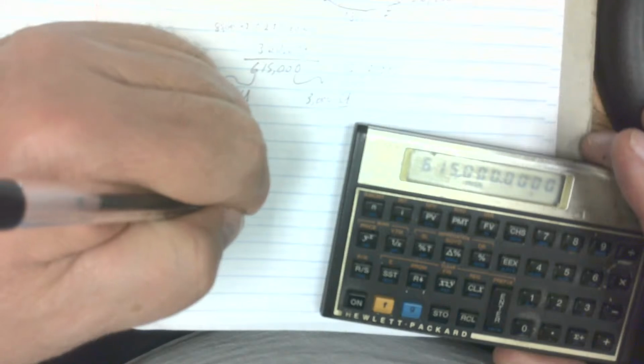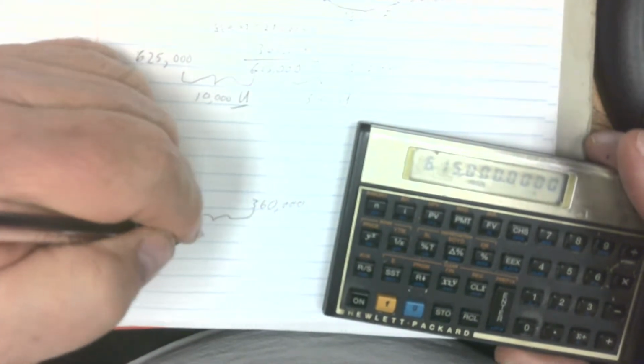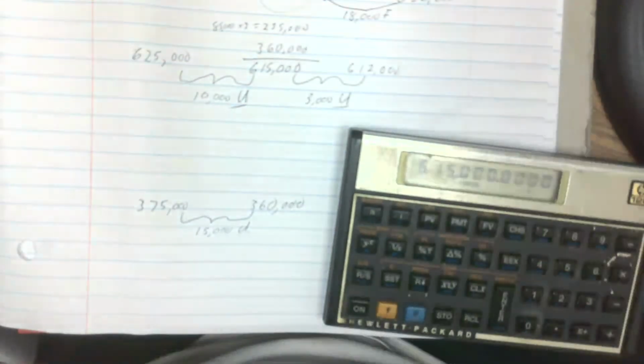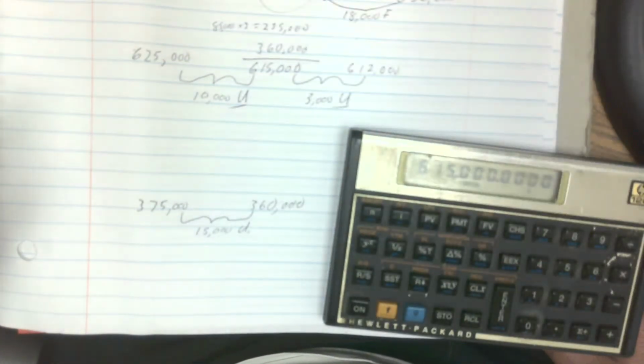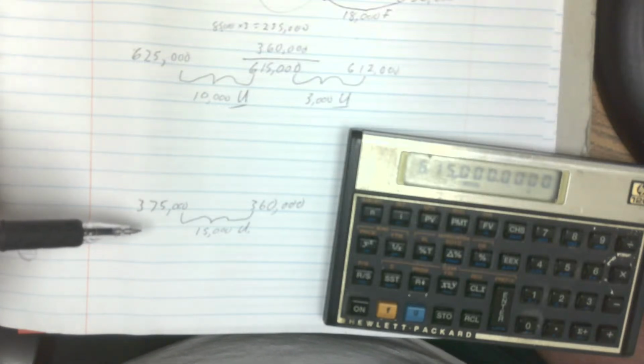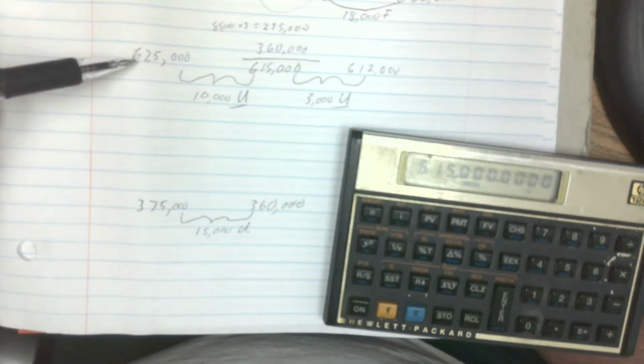The budgeted was 360. So we had 15,000 unfavorable for the fixed. And the reason I did that first is because we have the total was 625.